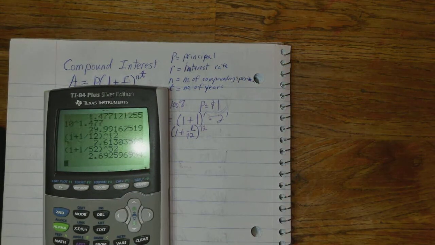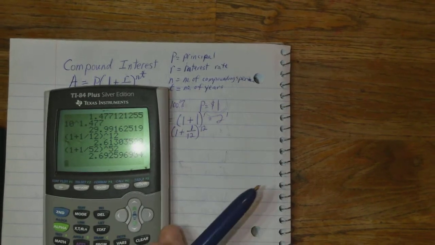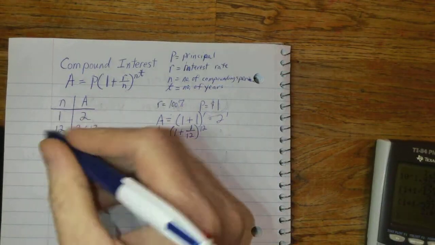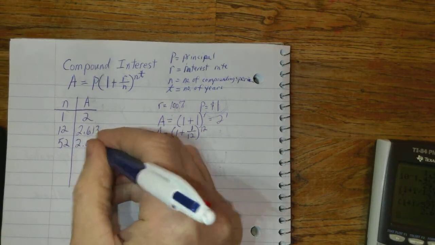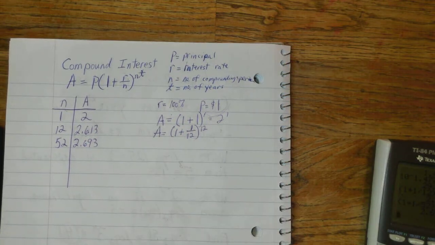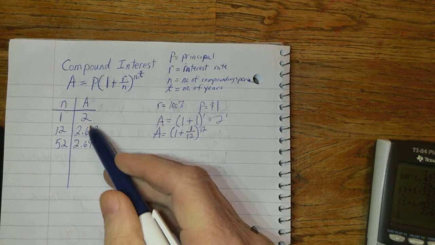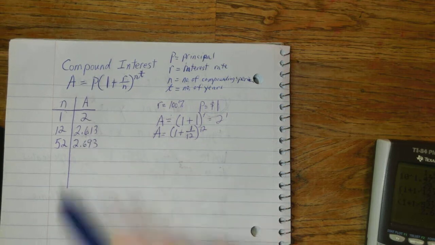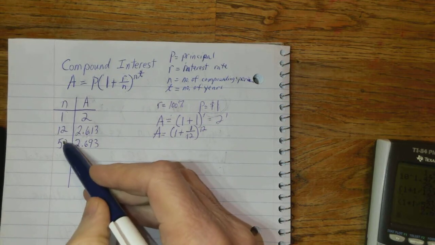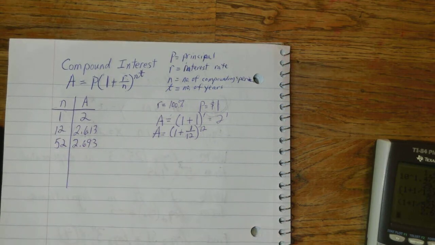That gives 2.693. I get 8 cents more, but notice it's not as much as the 60, even though we got a lot more interest periods.